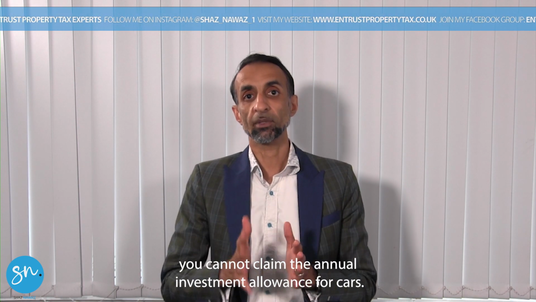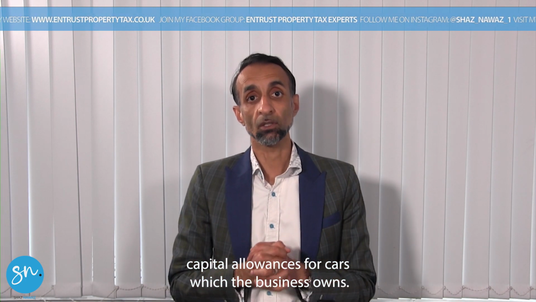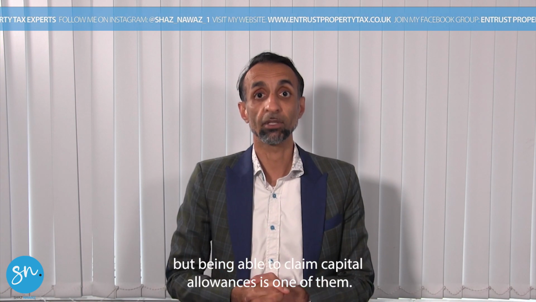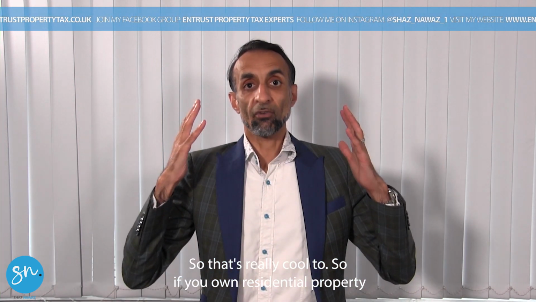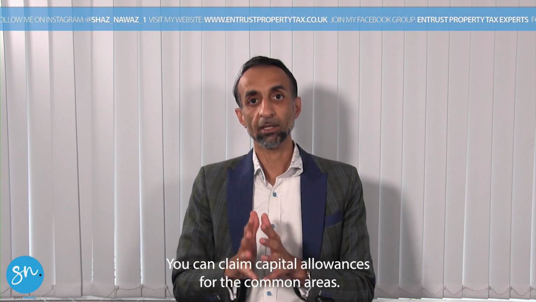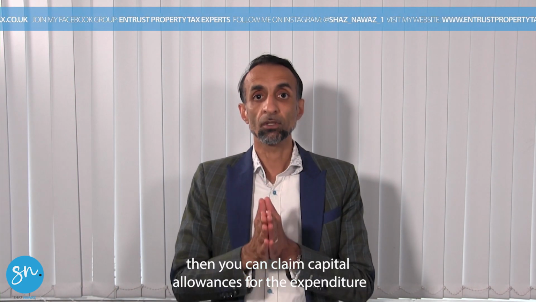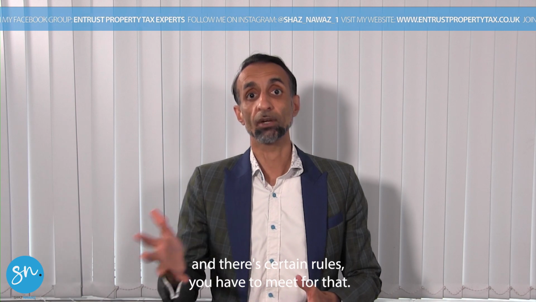You cannot claim the annual investment allowance for cars, but you can still claim capital allowances for cars which the business owns. So that's quite helpful. There are the benefits obviously of having cars, but being able to claim capital allowances is one of them, so that's really cool too. So if you own residential property, you can't claim capital allowances. If you own an HMO, you can claim capital allowances for the common areas. If you have a serviced accommodation business, then you can claim capital allowances for all the expenditure which qualifies for capital allowances, as long as your business is treated as a serviced accommodation business, and there are certain rules you have to meet for that.